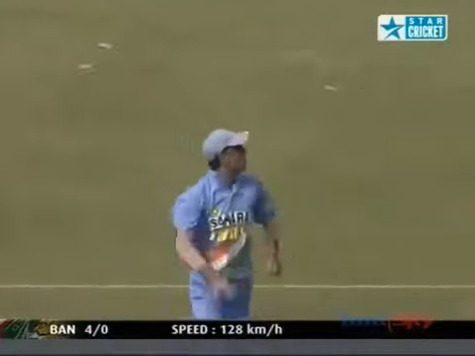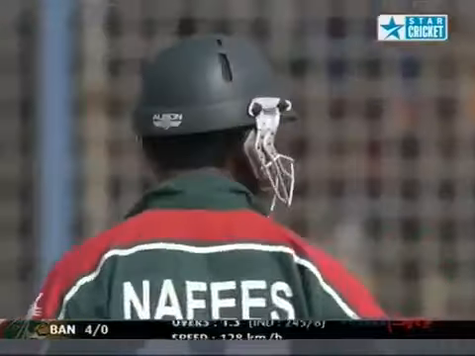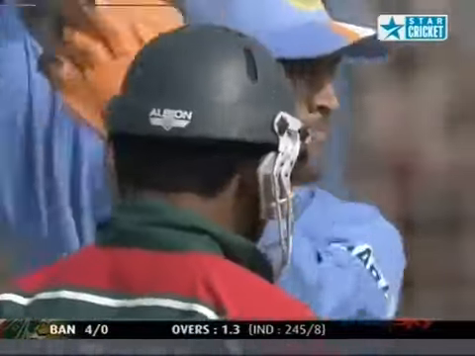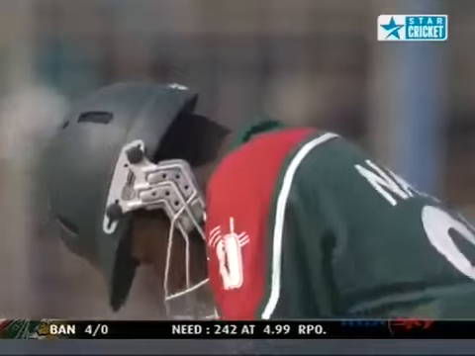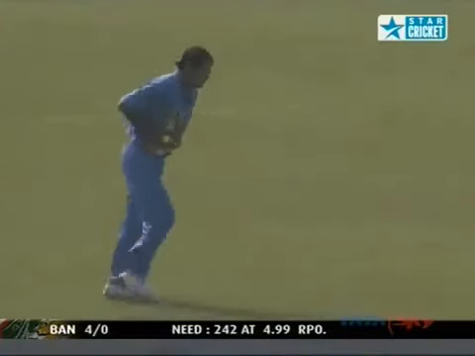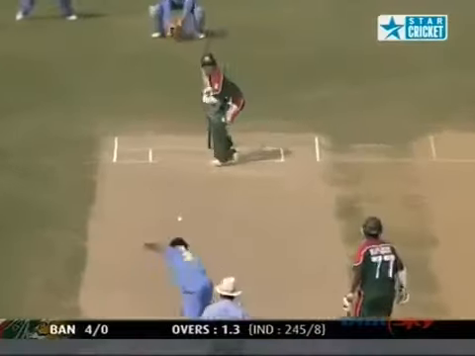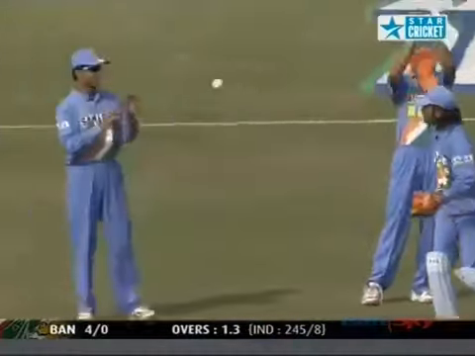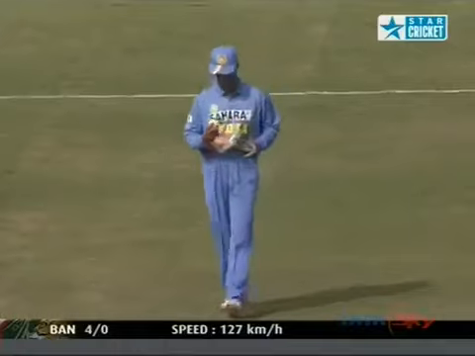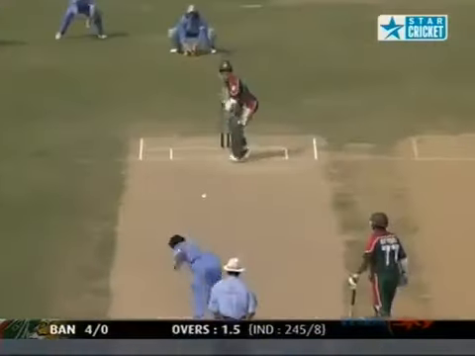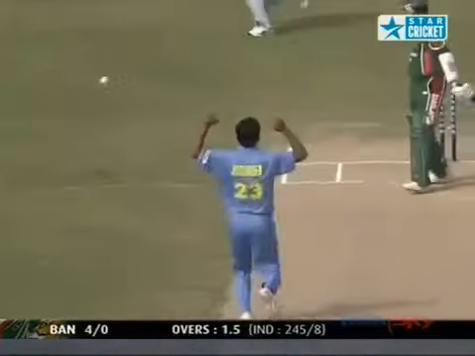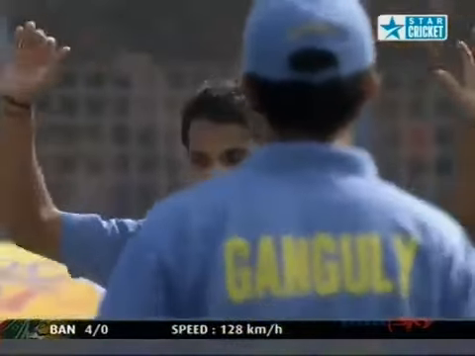Just getting good away movement. Just wonder though, how many times Joginder Sharma would have actually bowled with a wide ball. Obviously he might have tried it out at some point in life, but I'm not sure how much match experience he has actually bowling with a wide ball. Well, he would have bowled it in the nets. That's about it. Oh, almost played on. 4 for no loss after 2.